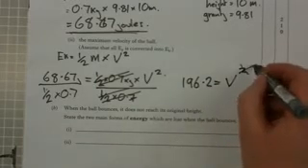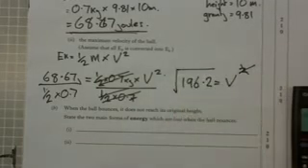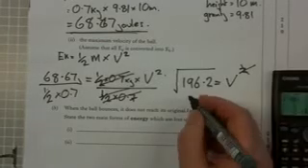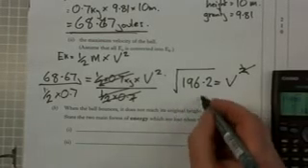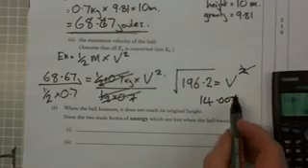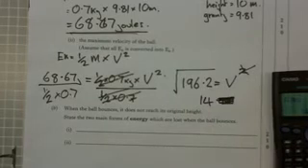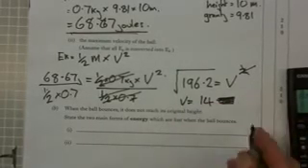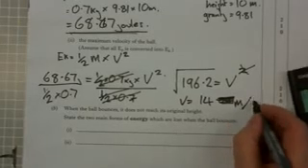So we cancel the square, we put 196 square root, and on the calculator that works out at 14.007. You can forget about the 077. It's not necessary. The units for this, velocity, is meters per second.